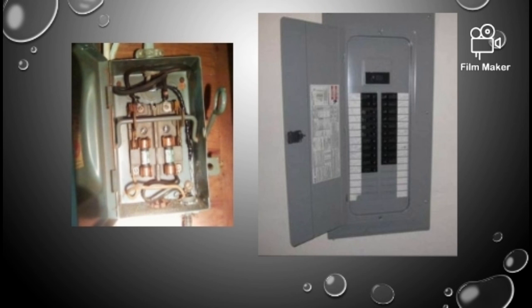And the circuit breaker is costly, but it does not take a long time to replace. If we use a circuit breaker and a short circuit happens, the breaker automatically trips off. So what we do is turn the breaker off and on, then it will be back to normal.